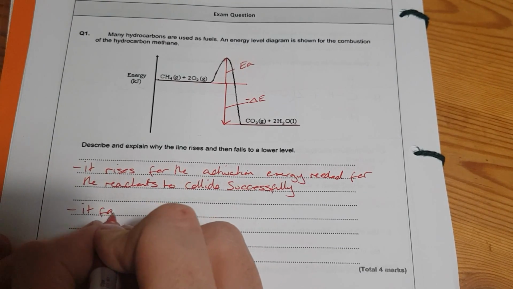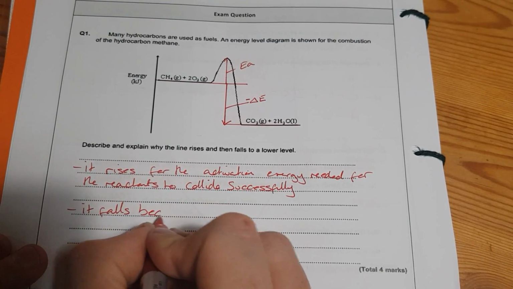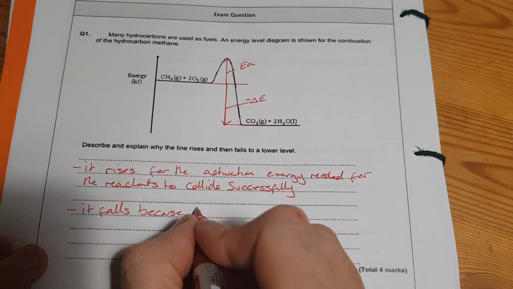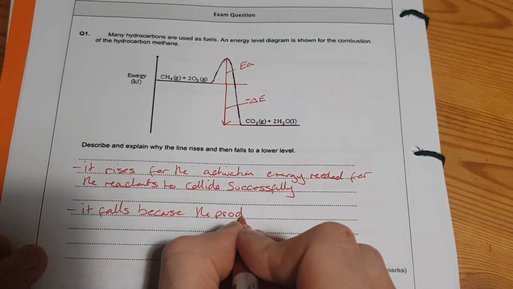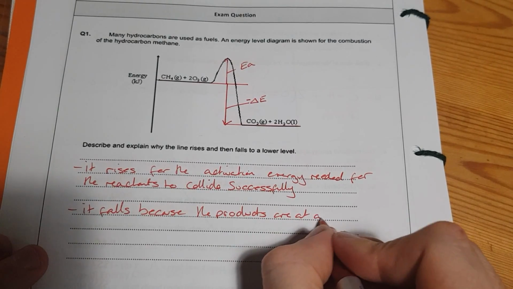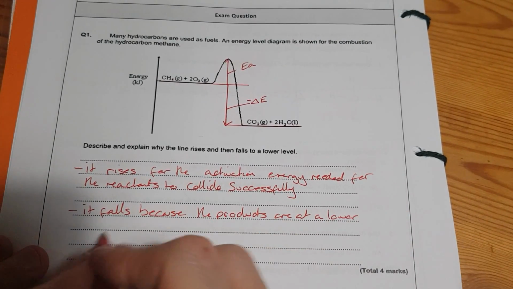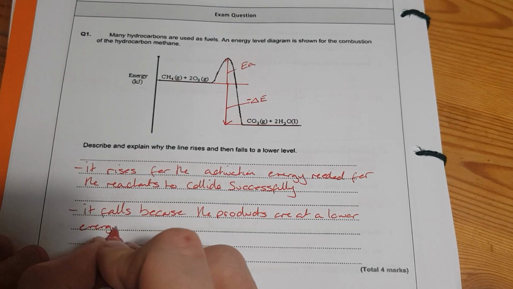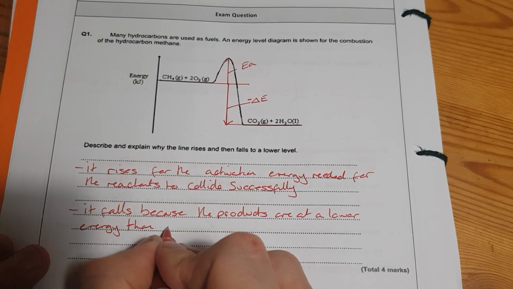It falls because the products are at a lower energy than reactants.